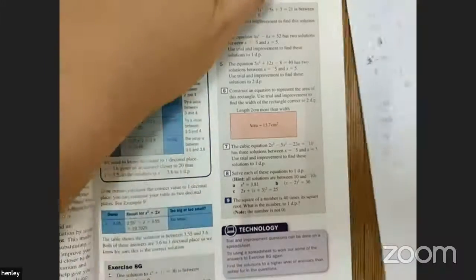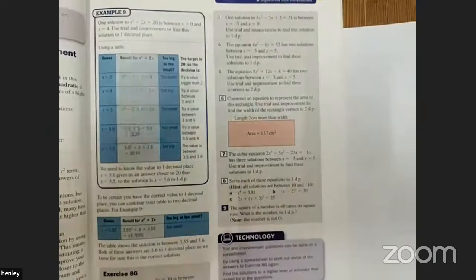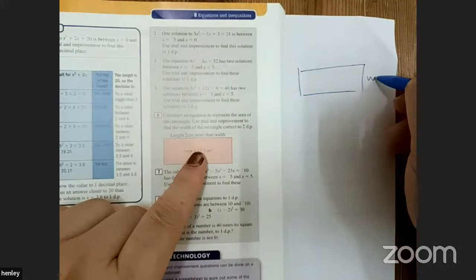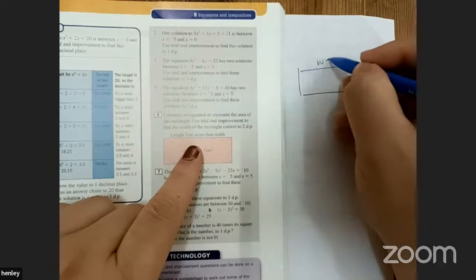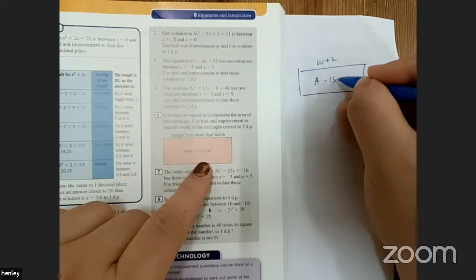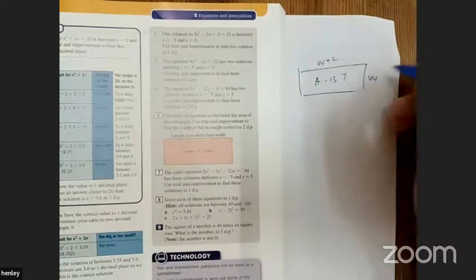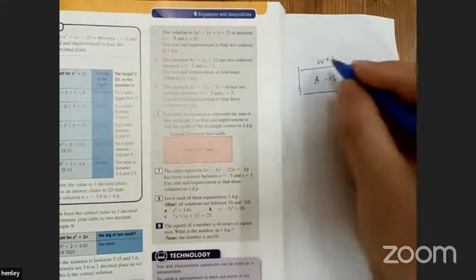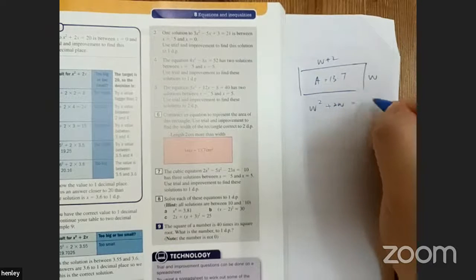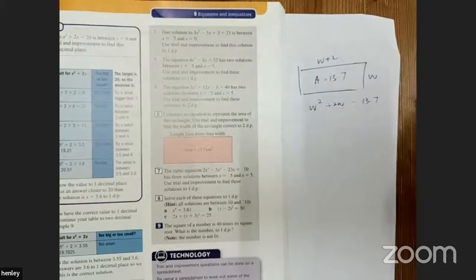Let's try number 6 so that we can call it a day. Number 6. Okay, so I have this one. If this is W and this is W plus 2, the area is 13.7. So if we multiply together, W times this one is W squared plus 2W equal to 13.7.